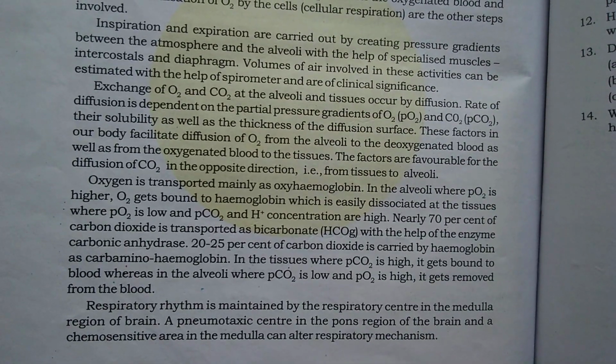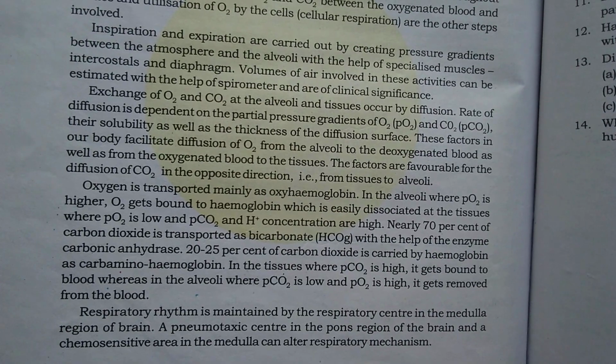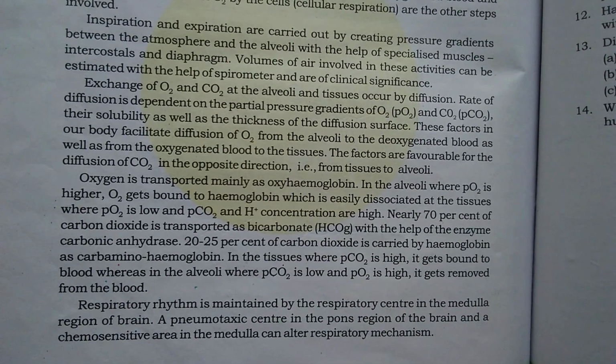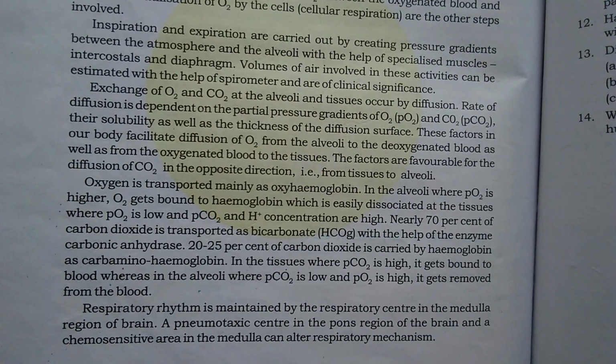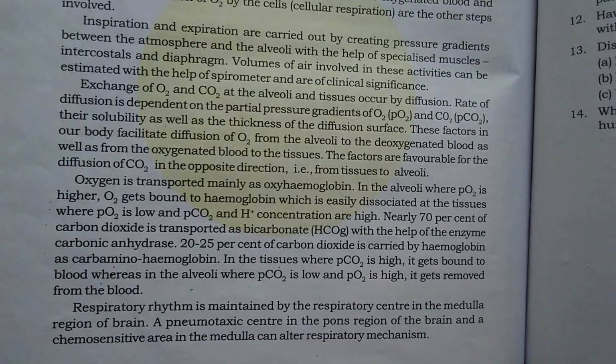Respiratory rhythm is maintained by the respiratory center in the medulla region of the brain and the pneumotaxic center in the pons region of the brain. The chemosensitive area in the medulla can alter the respiratory mechanism.